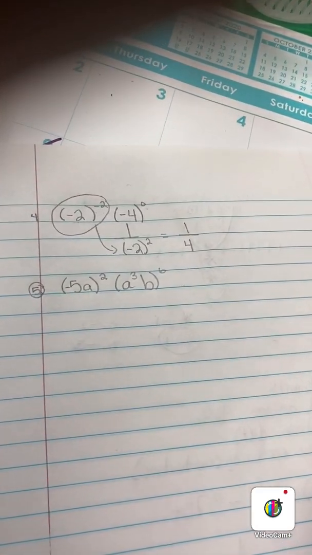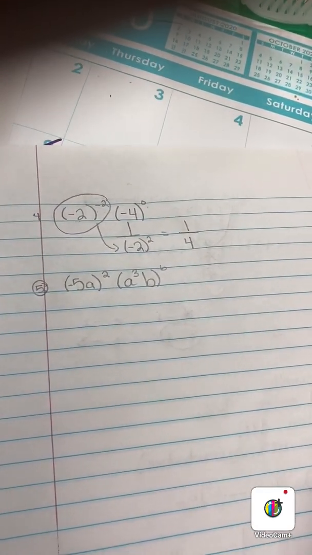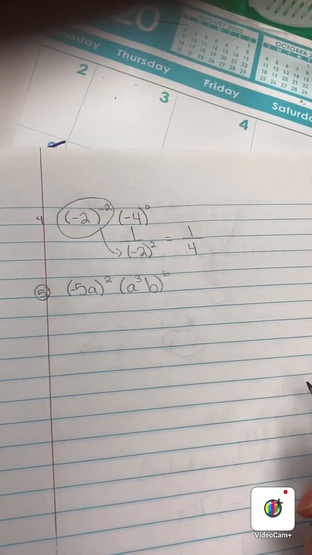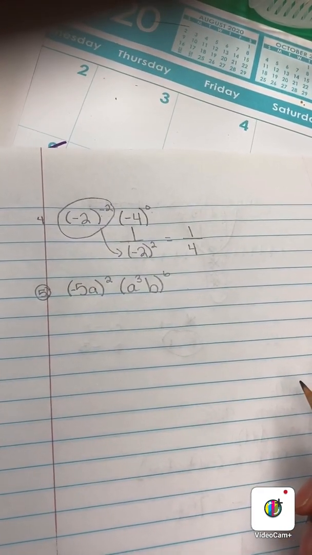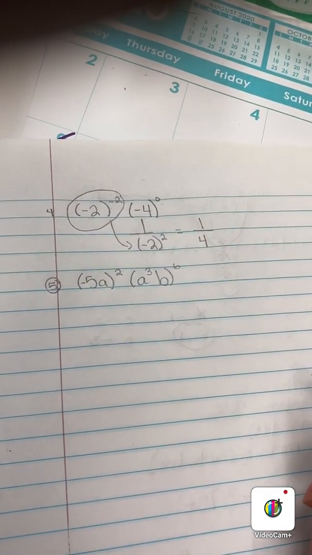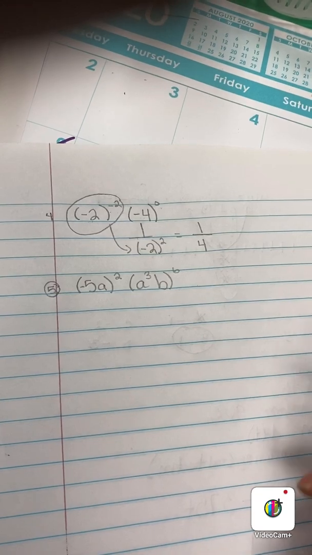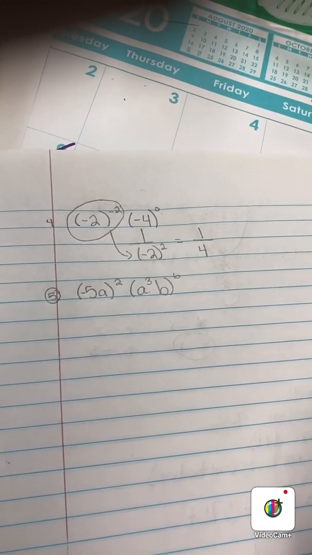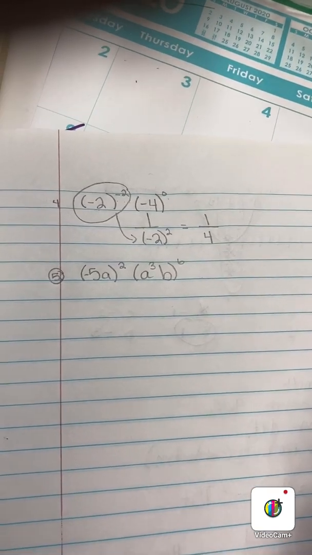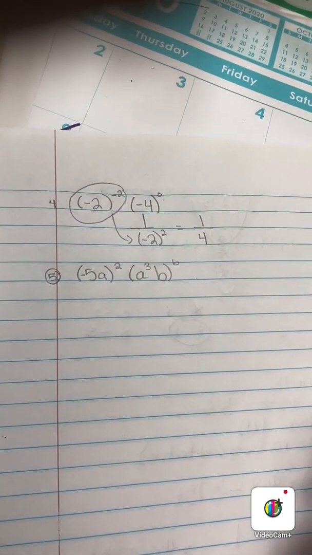Number 5, for number 5, I can't put in the calculator. I have to use some of my properties and some of my rules to solve this one. It cannot go in the calculator because I have variables. So what we're going to first do is break these problems apart. Trying to put them together and do it at once is not going to help you. So let's break it into manageable pieces.